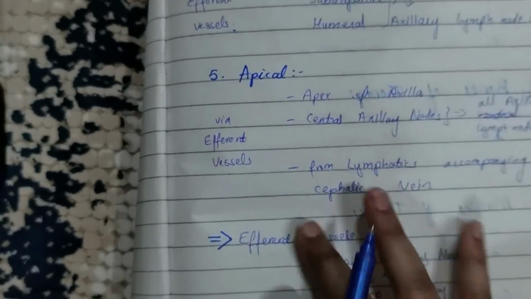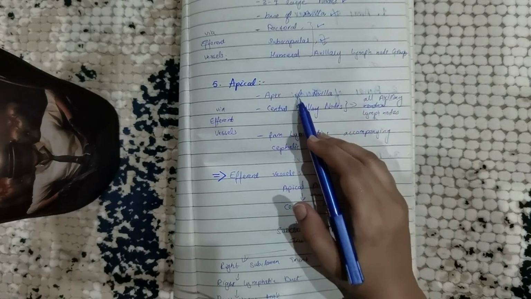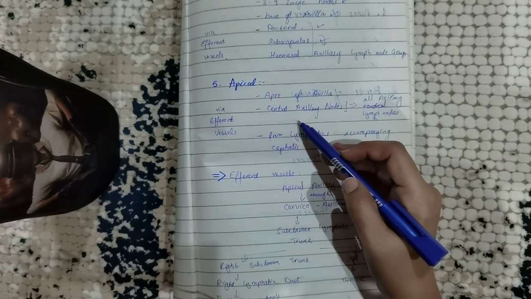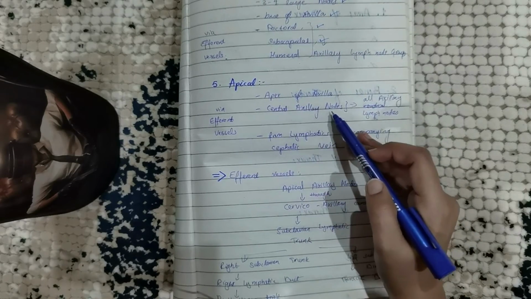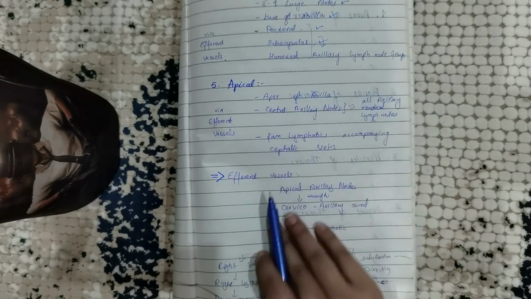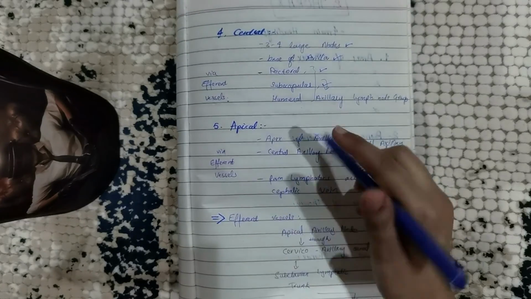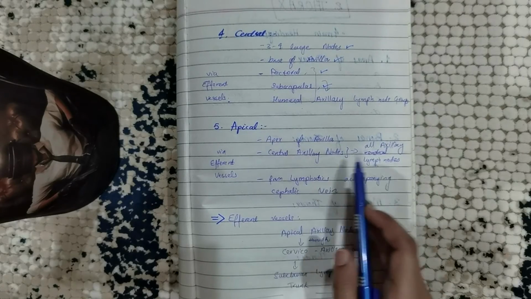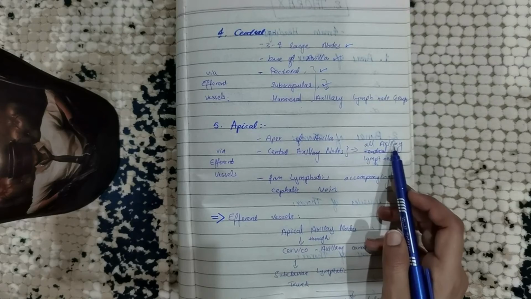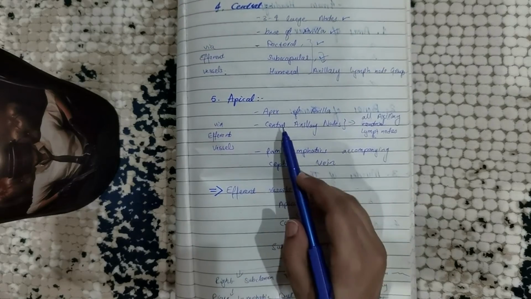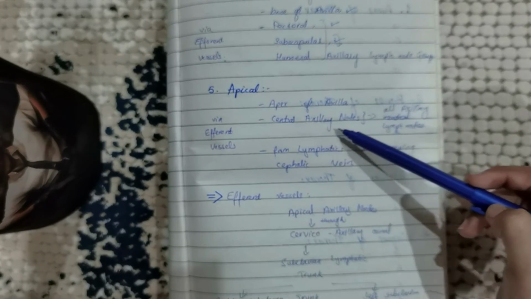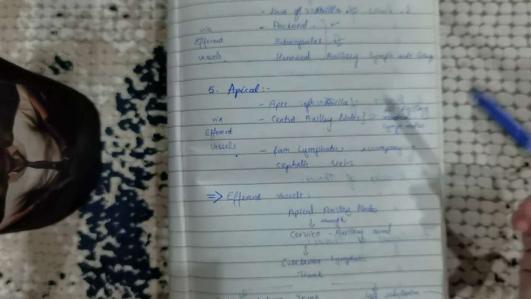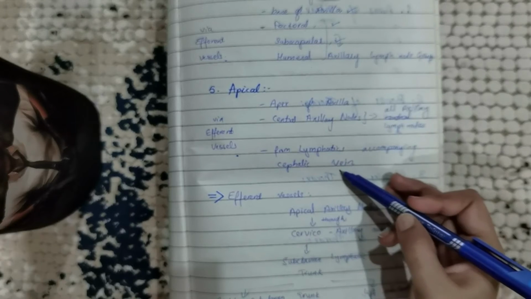So now then comes the apical group. Apical group is located within the apex of the axilla. It receives lymph from the central axillary lymph nodes, and the central axillary lymph nodes receive the lymph from the pectoral, subscapular and the humeral group. It means this apical group is receiving lymphatic drainage from all of the axillary lymph nodes. The group gets the drainage from the central axillary nodes via the efferent vessels and it also gets the drainage from the lymphatics accompanying the cephalic vein.